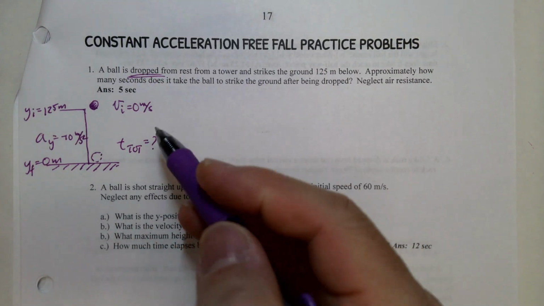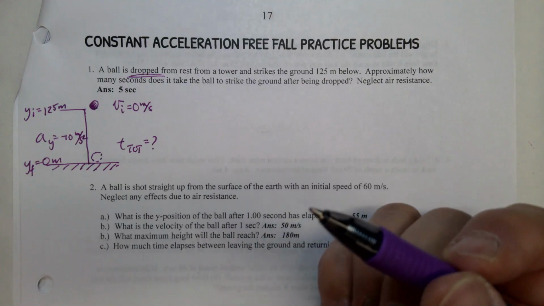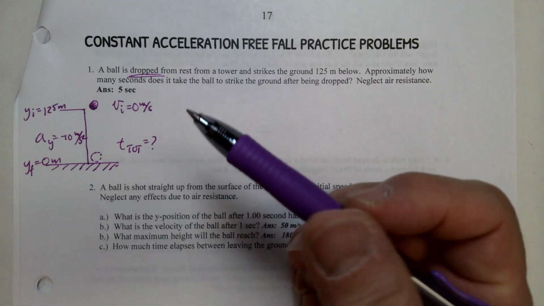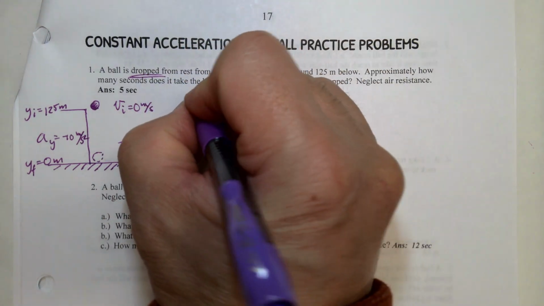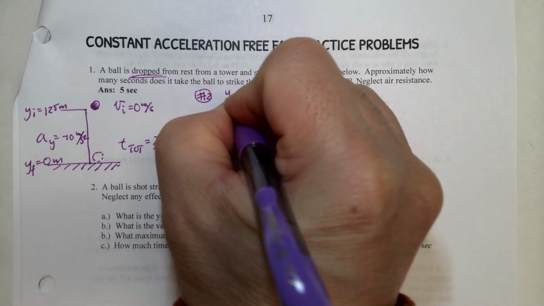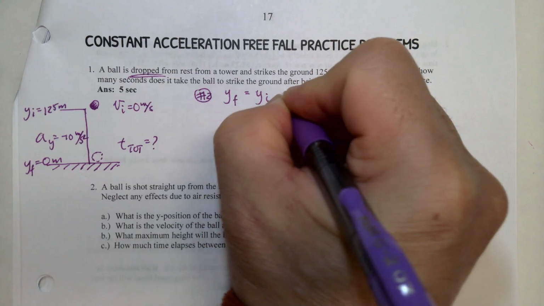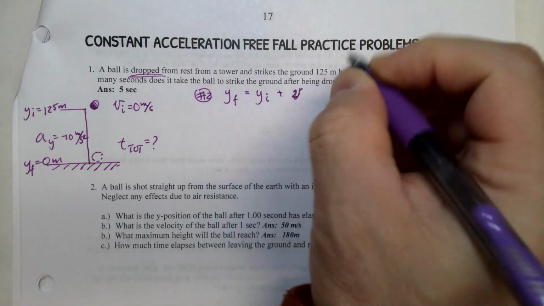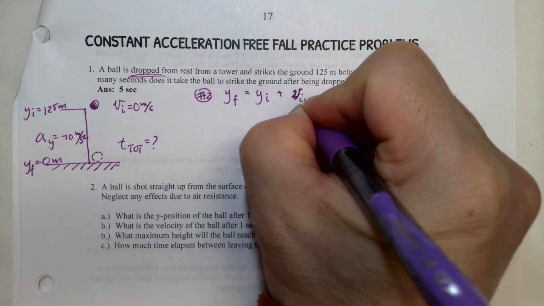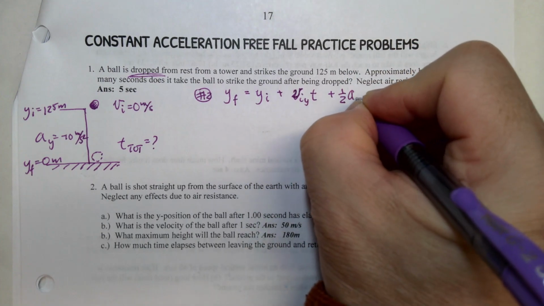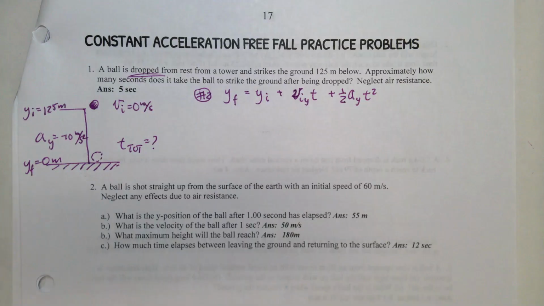So if you look at all these givens, it looks like my equation number 2 should work very nicely for us. So equation number 2 is simply y final is equal to y initial plus v I y t plus 1/2 a sub y t squared.